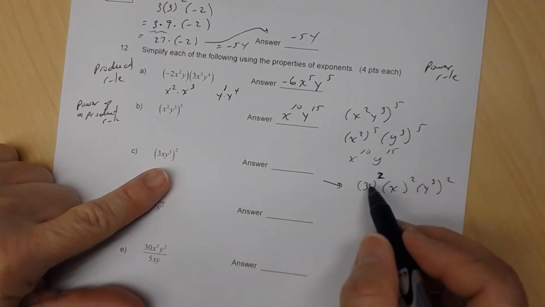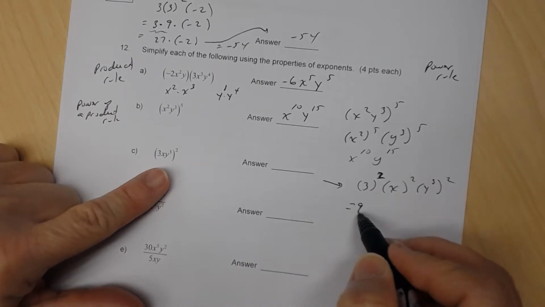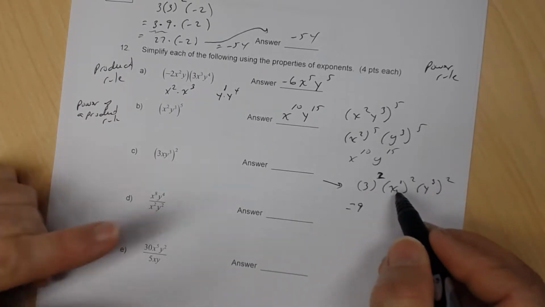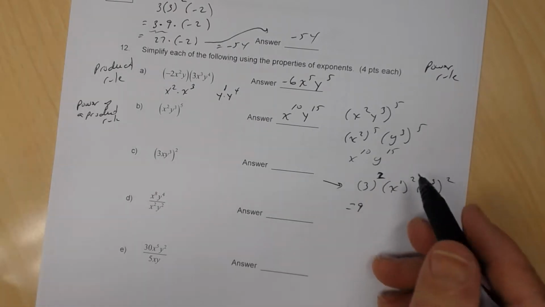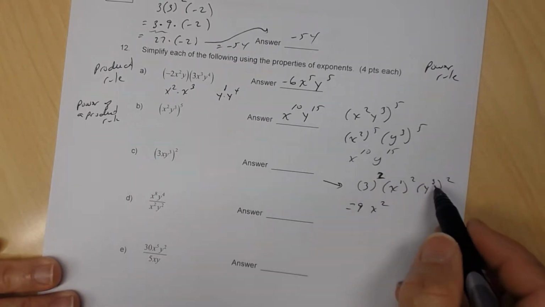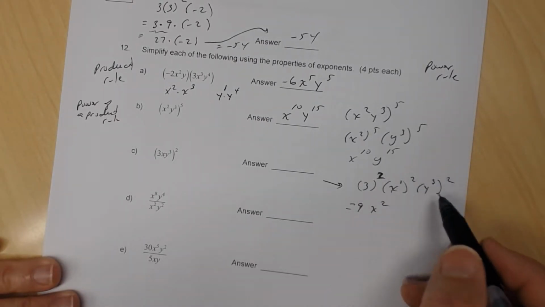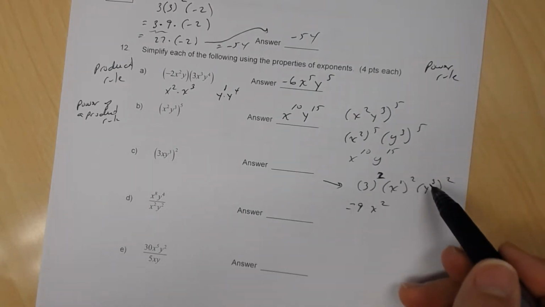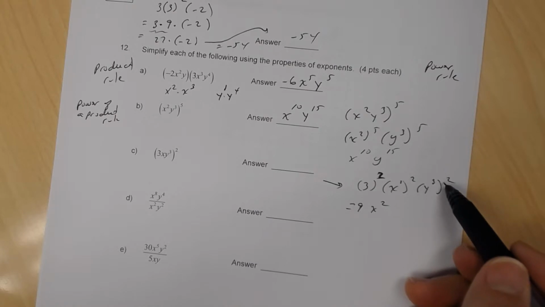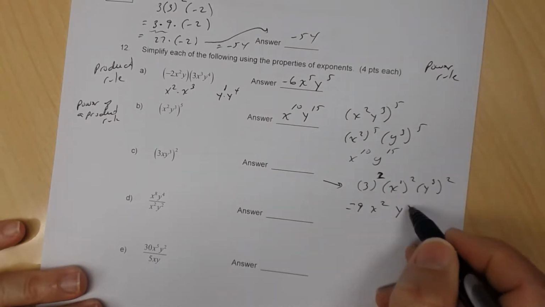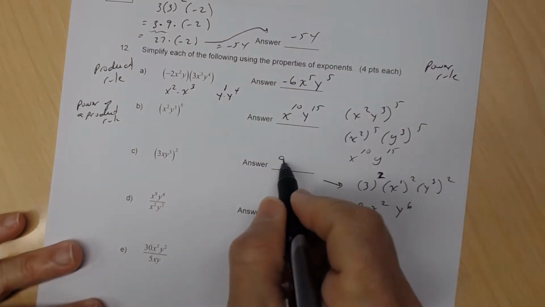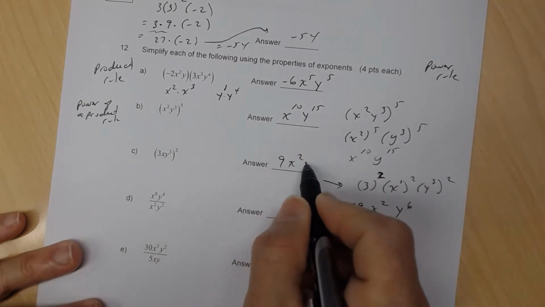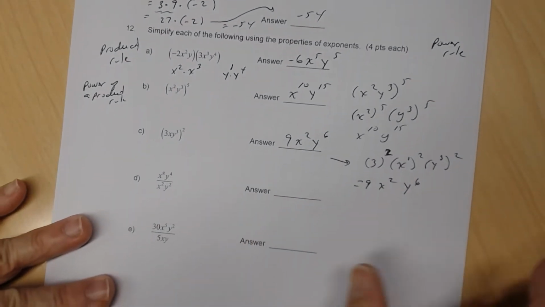And so 3 squared means 3 times 3, which is 9. X to the first squared, or you can just think x times x is x squared. Now here, you can say 1 times 2. Here, again, using the power rule, so when you have an exponent raised to an exponent or power raised to a power, you multiply. So that's y to the 6. So that's letter C. So 9 x squared y to the 6.